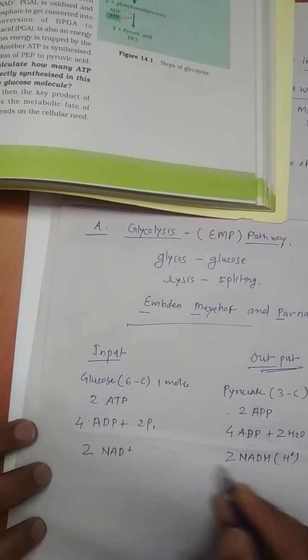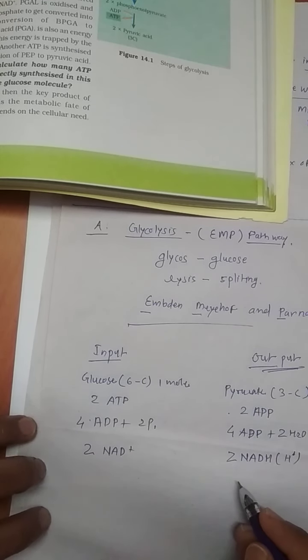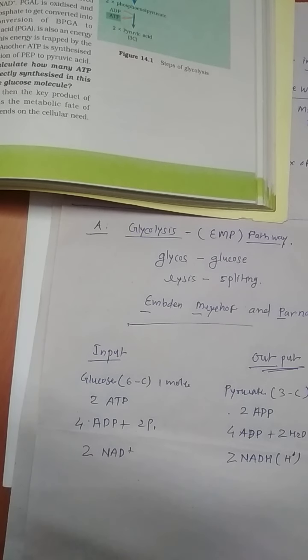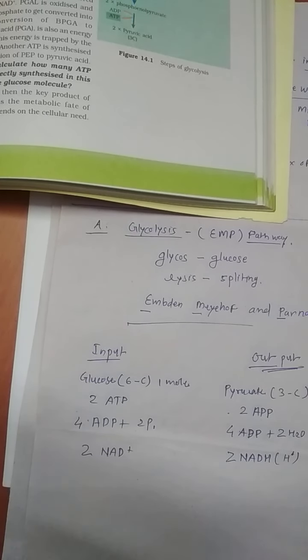The pyruvate so produced may undergo lactic acid formation, alcoholic fermentation, or aerobic respiration, that is, the Krebs cycle. Now the second part we will discuss in the next video.